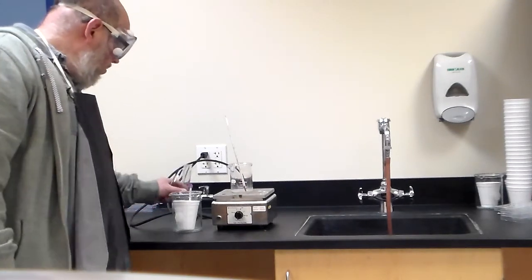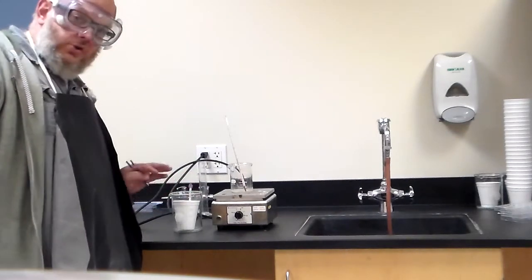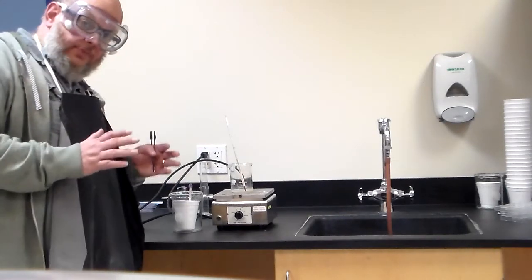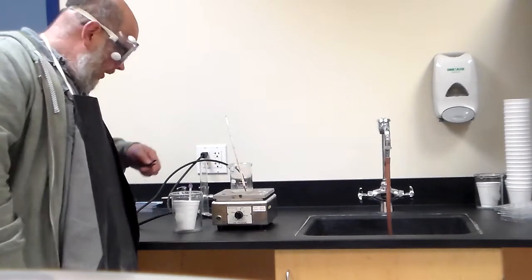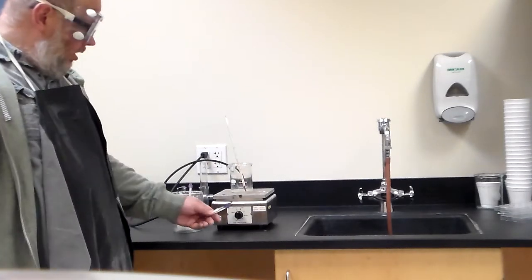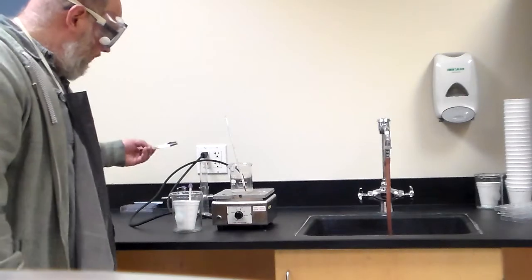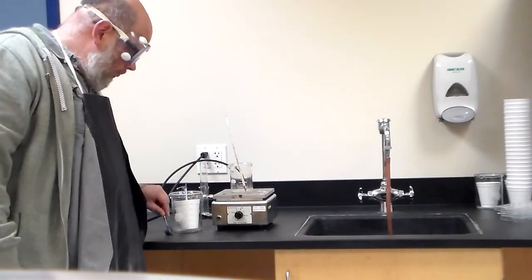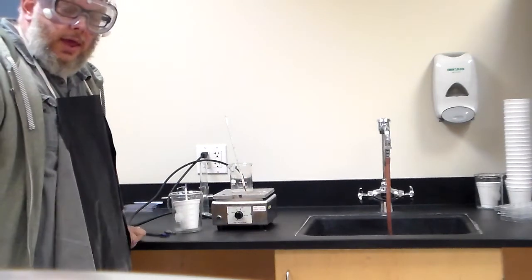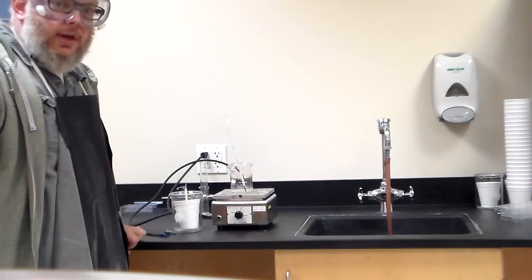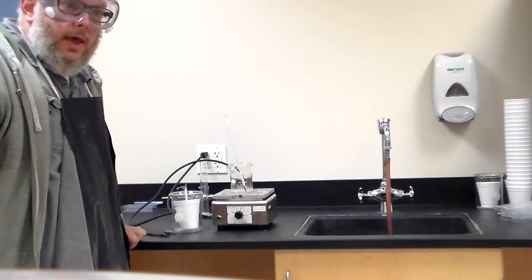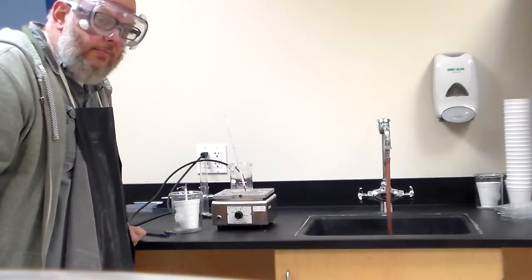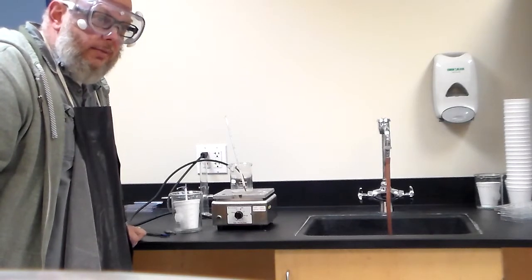All right? So, once you have the temperature at an equilibrium, once the temperature has stopped changing, then you're basically done. You can shut this off. You can take the metal out if you wish, and then we can go ahead and do the calculations. At this point, ladies and gentlemen, we're done for this lab. That's the whole basic idea behind the lab.